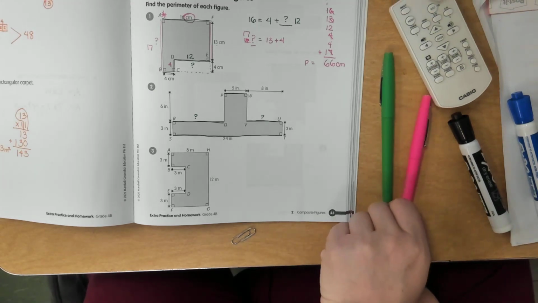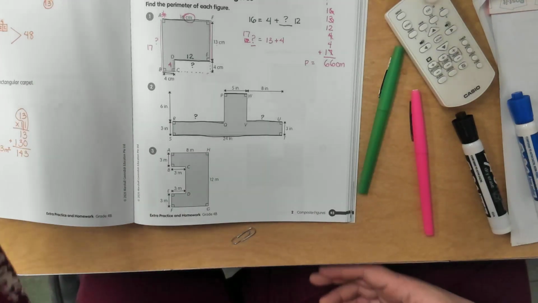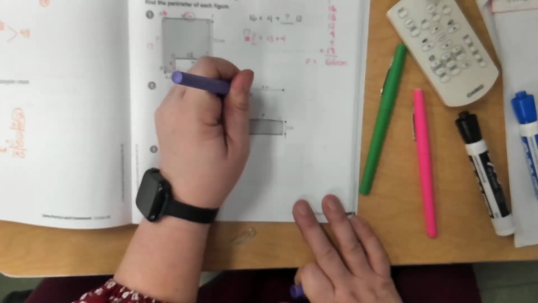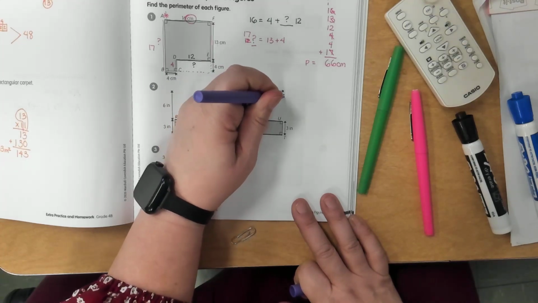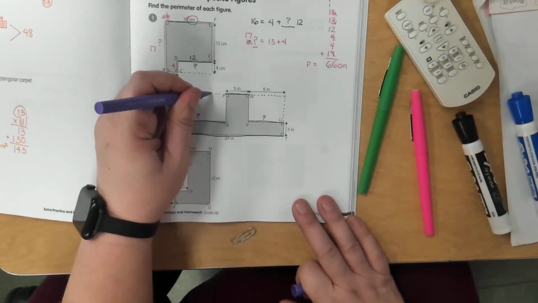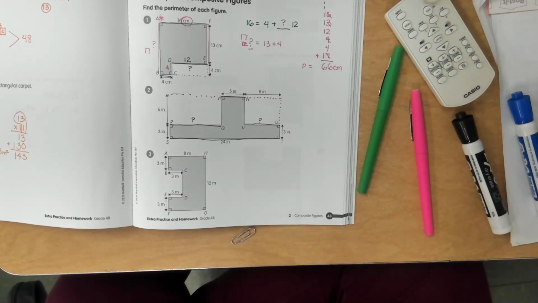Well, let's see. What I'm going to do is I'm going to extend my lines up. I'm going to extend this out and down. I'm going to extend this out and down. Ooh!